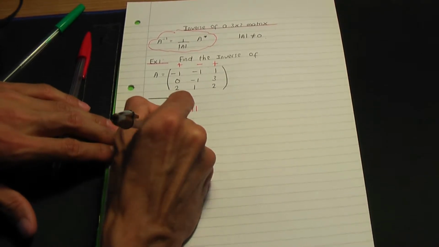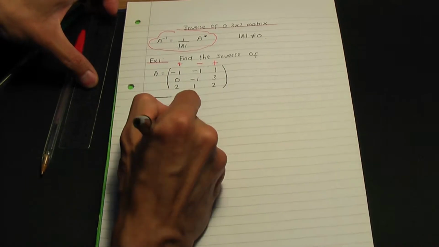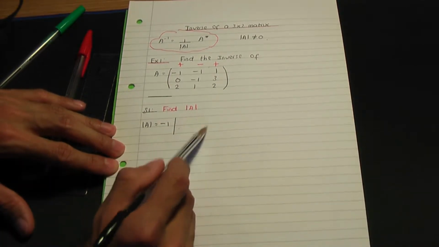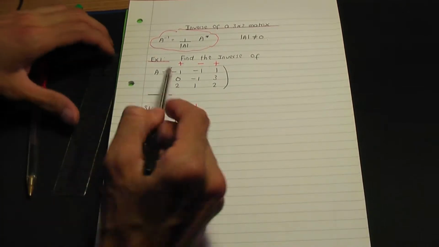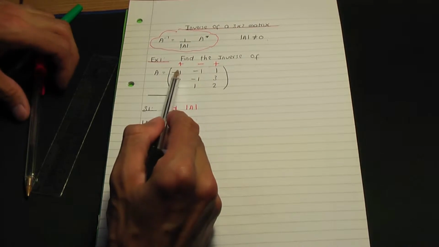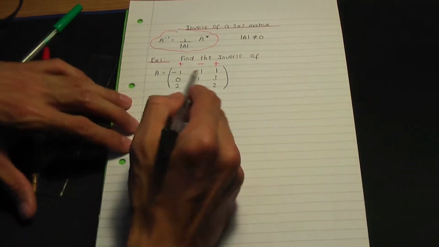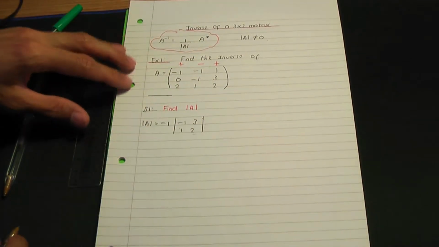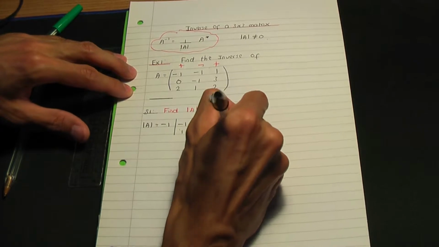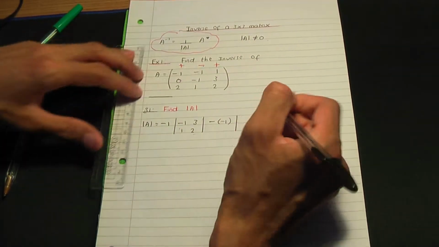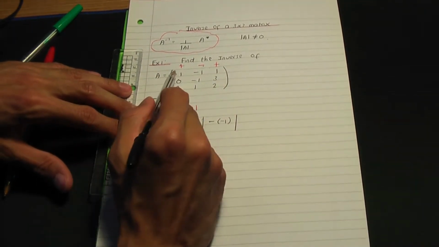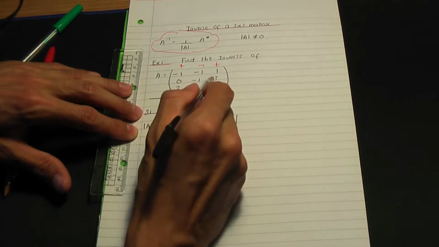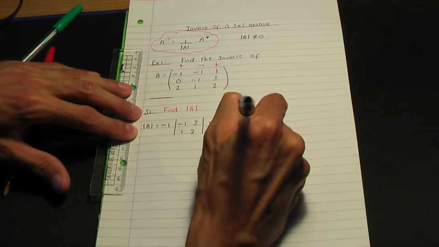So when I work out the determinant of A, it's plus the first element, which is -1, multiplied by a 2x2 determinant. To find the elements of this 2x2 determinant, we ignore the row and the column involving that first element. So if I ignore the row and the column involving -1, the elements of this 2x2 are -1, 3, 1, and 2. Minus the second element, so minus of a -1, multiplied by, and if I ignore the row and the column involving that second element, the elements of this determinant will be 0, 3, 2, 2.